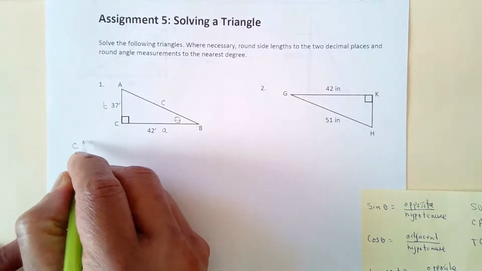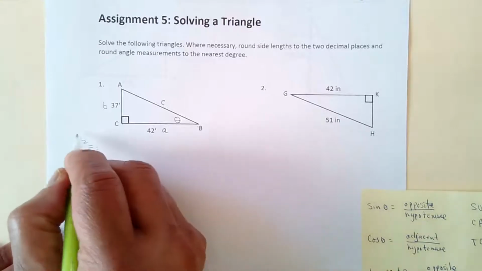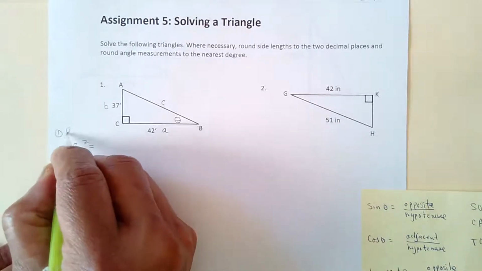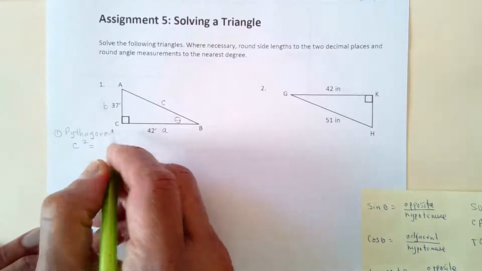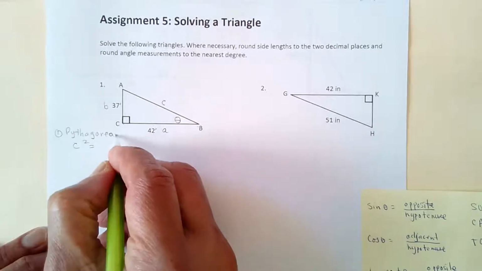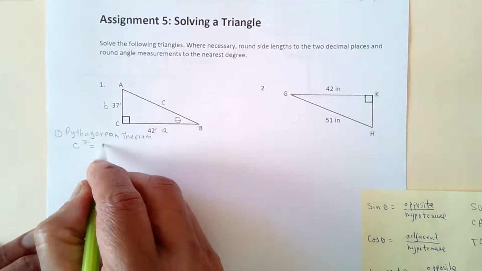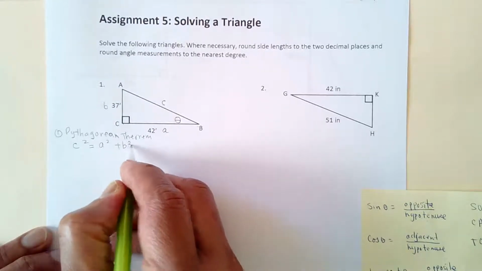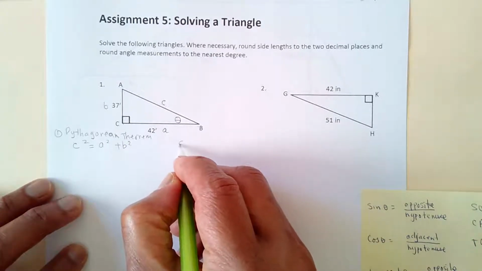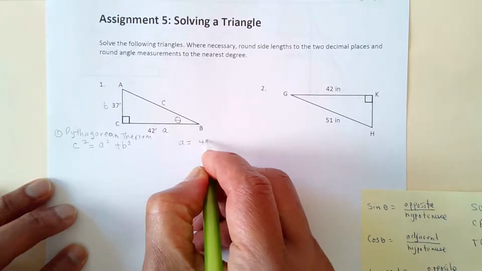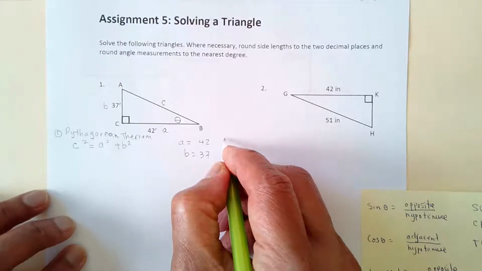So c squared, using step 1, the Pythagorean theorem: c squared is equal to a squared plus b squared. We're given a, so a is equal to 42, b is equal to 37, and we need to find c, which we don't know.